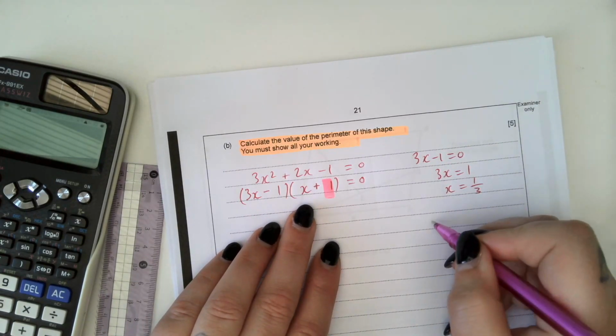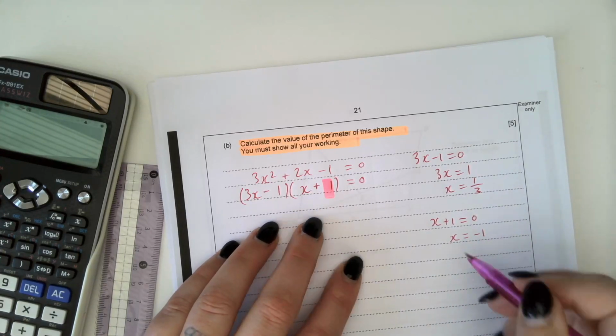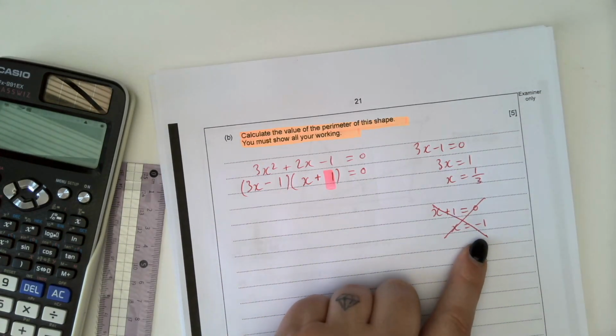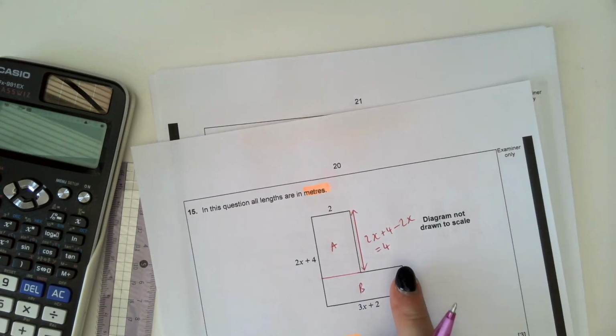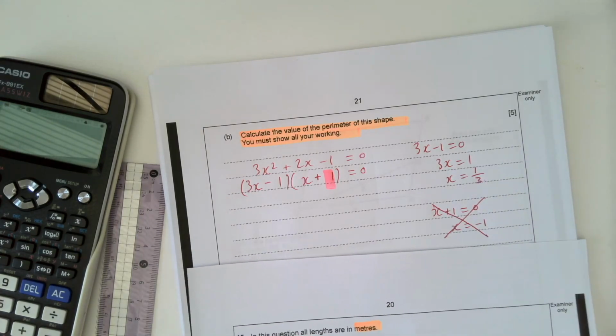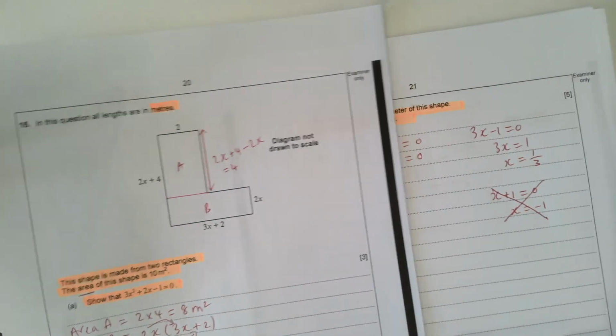Let's try the other bracket. X plus 1 equals 0, so x equals negative 1. I'm going to discount that value because I can't have a negative dimension on a shape. We're working with a shape, so I'm going to go with the fact here that x is positive 1/3, okay? And I'm going to substitute it in wherever I've got an x.